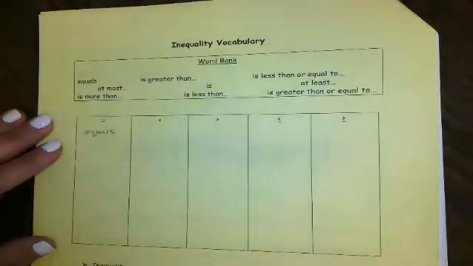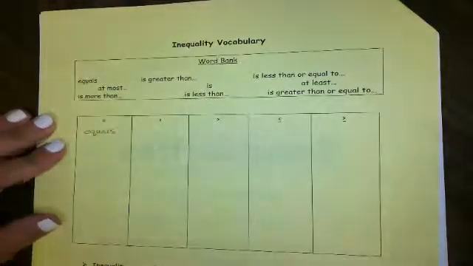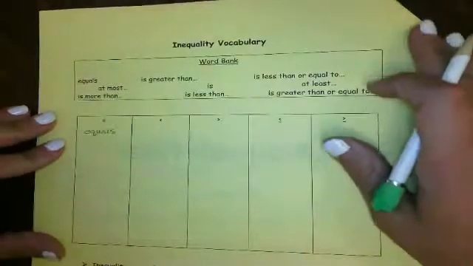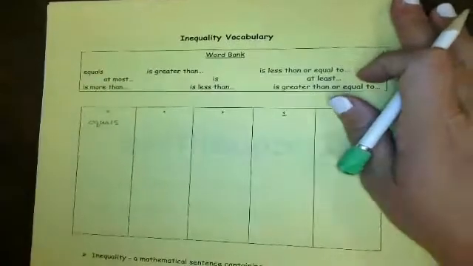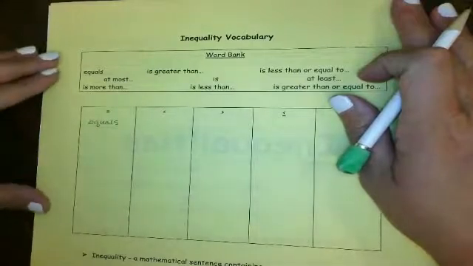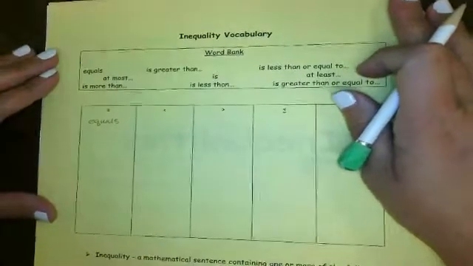Hi everyone, this video is for day one of our inequality work. You should be in your yellow packet right now on page 2. So we're going to go through pages 2, 3, and some of page 4 in this video, okay?